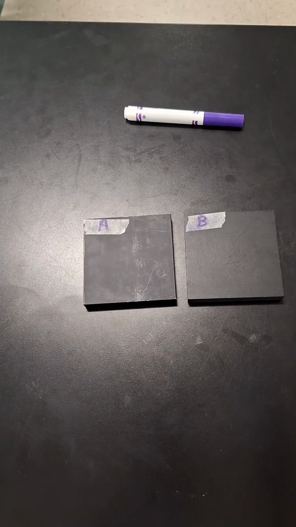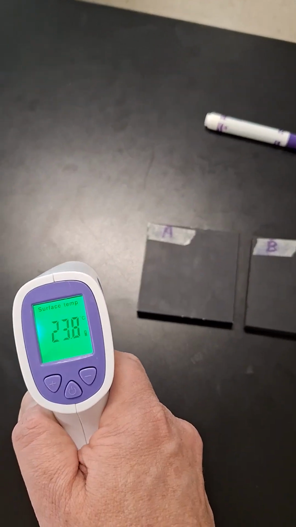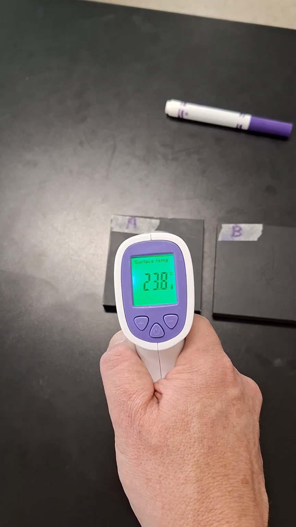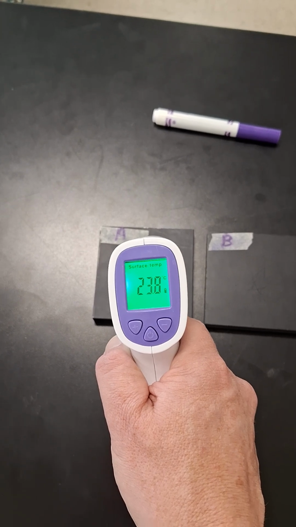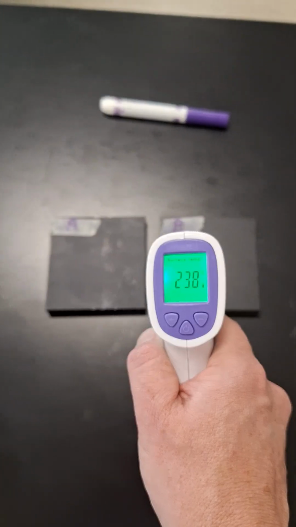Now, what I have here is a thermometer that can measure a solid, because you can't measure the temperature of a solid with a normal thermometer. I'm pointing it at A right now. Once we take the temperature of A, and you could record this on your sheet, it's about 23.8.